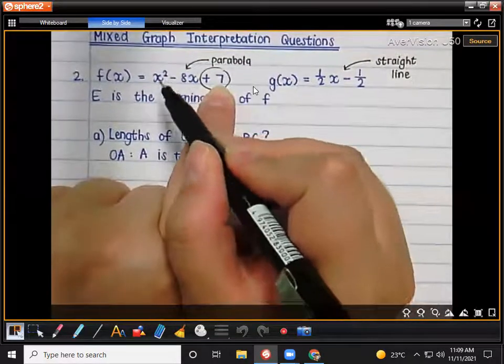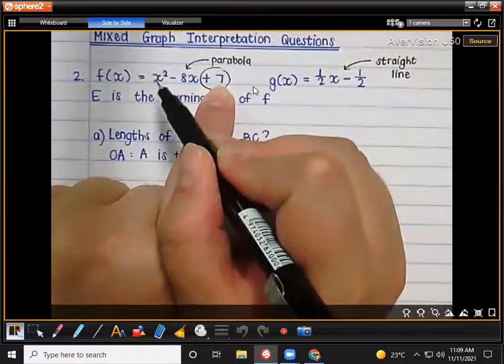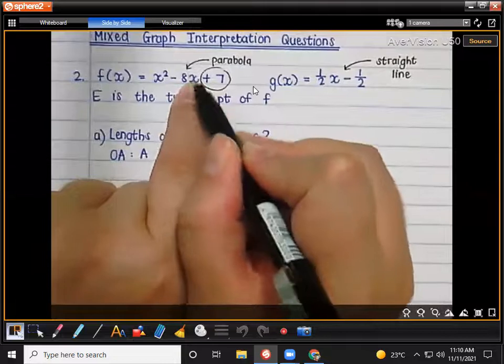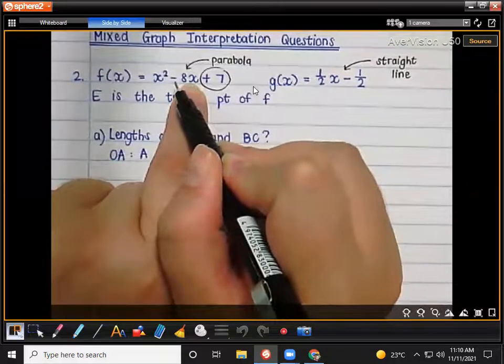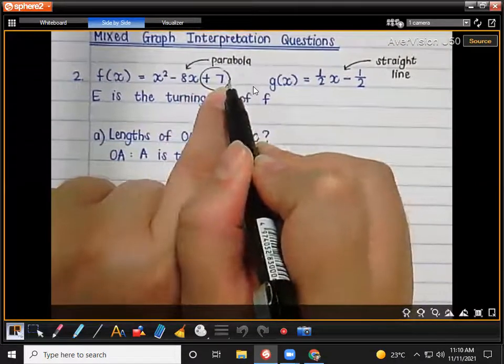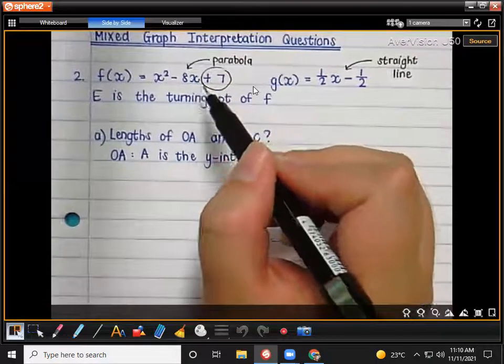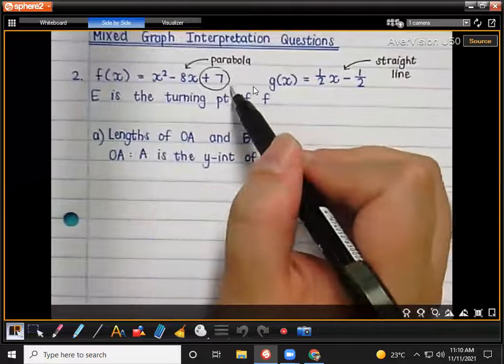Because guys, if x is 0, what's that first term going to be equal to? 0, right? 0 squared is just 0. Minus 8 times 0, what's that thing? Also 0, plus 7. Okay, so if you make x equal to 0, which you can do for any graph to get the y-intercept, you will get 7 anyway.